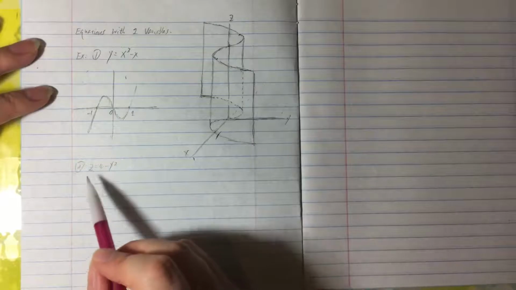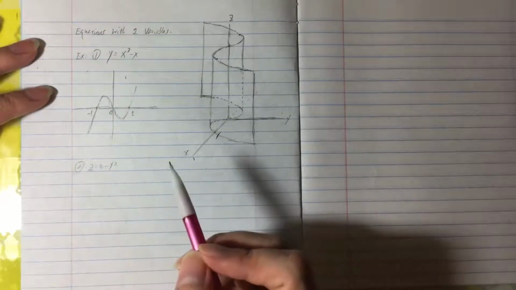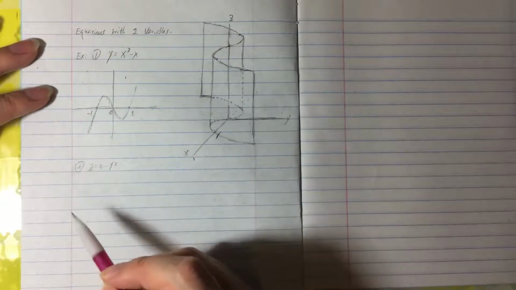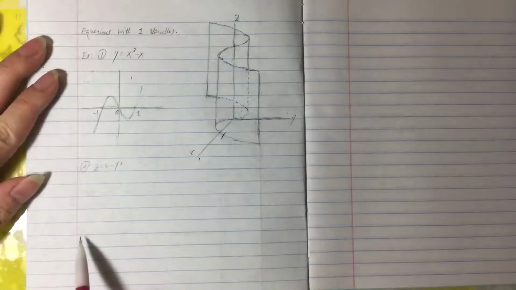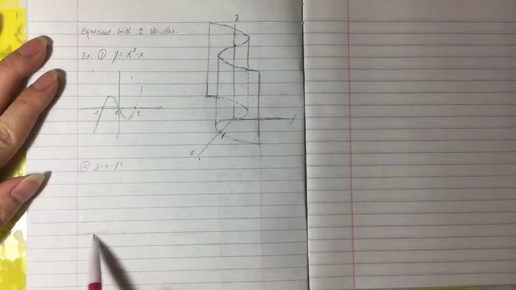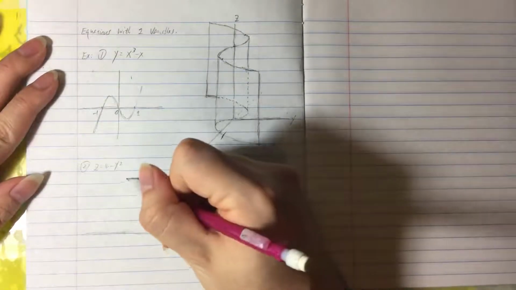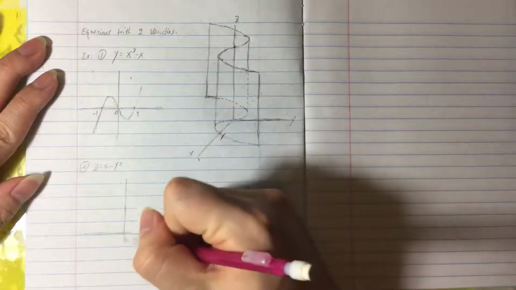Next, z equal to 4 minus y squared. How do you graph this equation? This equation has only two variables, y and z. So let's graph the 2D graph in the YZ plane first. In the YZ plane, assume this is the y-axis. Assume this is the z-axis.